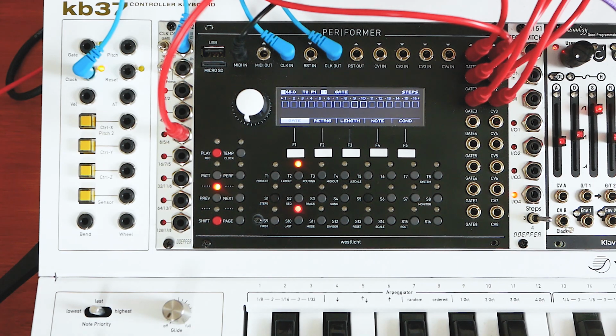This isn't actually explained in the manual. I just kind of came across it by chance. I guess it's kind of a hidden function, or maybe it is in the manual. Maybe I'm really bad at reading. I couldn't find it. Anyway, here's how you generate random stuff with this sequencer.